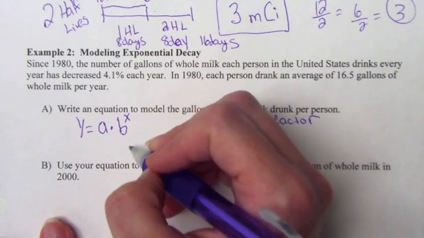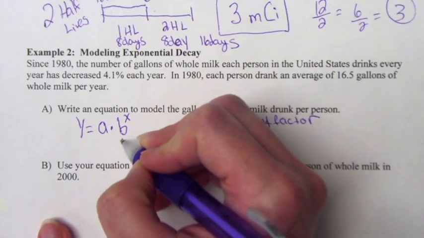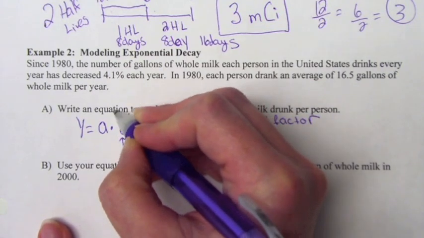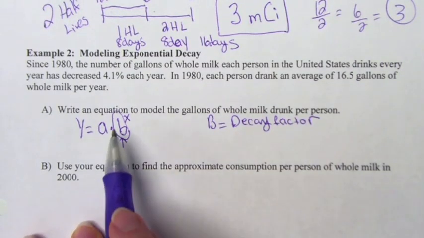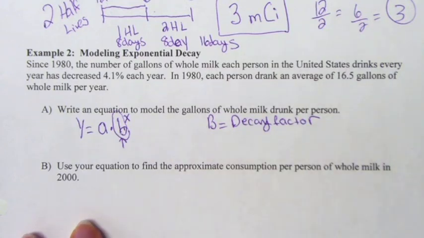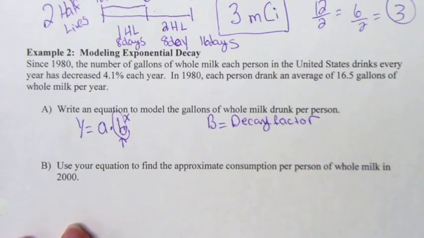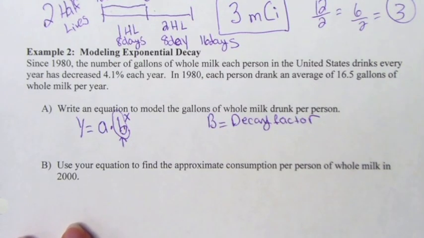Yes, that's whole milk. So this B is what's called your decay factor. There are going to be some problems in your homework that just ask what your decay factor is. All you have to do is look at the equation, pick out B, and that's it. That's like problems 22 and 24. It's just picking B out of an equation.